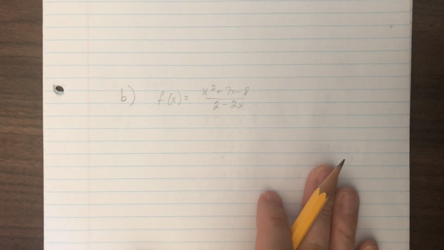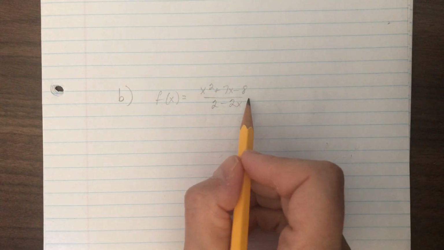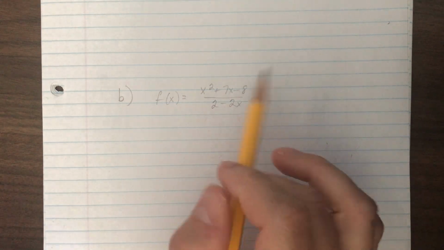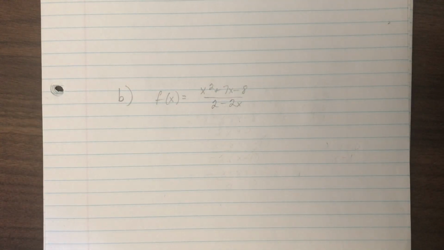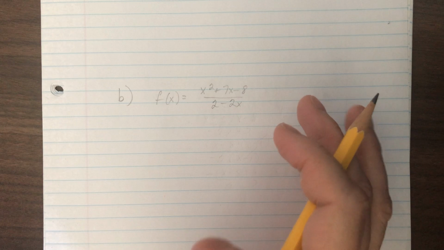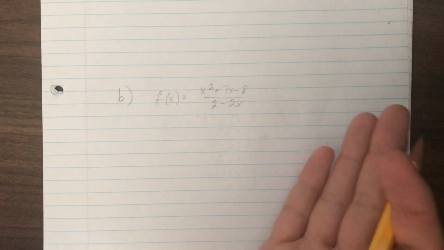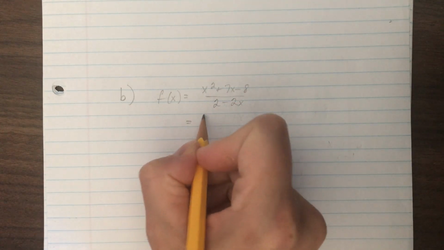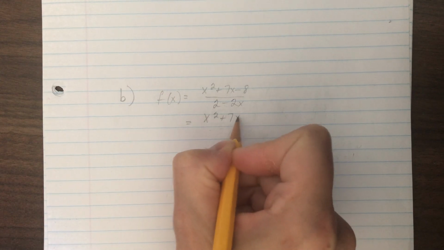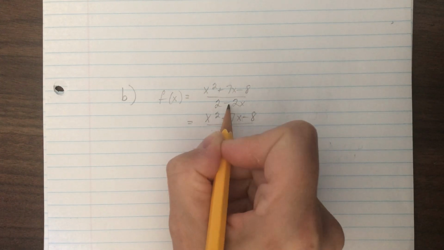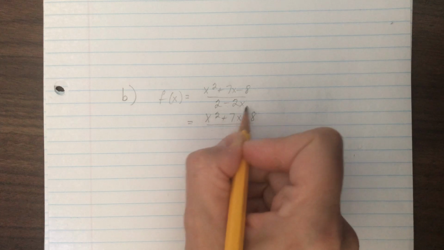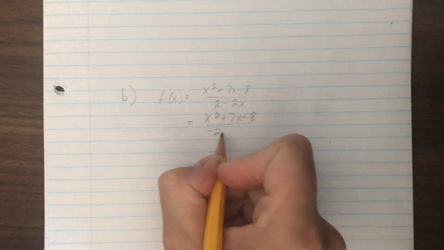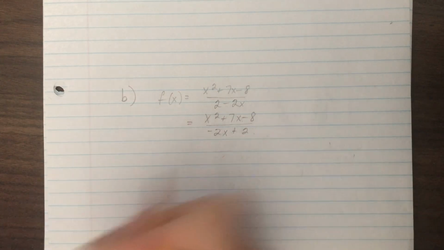Okay, let's look at part B. We have a function here. So first, before you start factoring this, we need to make sure that everything is written in descending degree order. So it's in the order that we're used to seeing. So the numerator is fine the way it is, but the denominator we have to rearrange. So the term negative 2x should appear first, followed by positive 2.